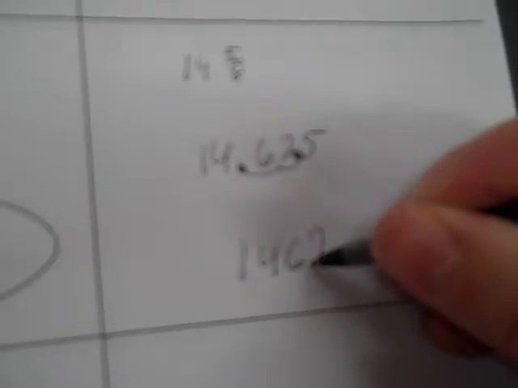Now, take 5 divided by 8. So instead of 0.625, it's 14.625. Once, twice. Ooh, this is going to be a big one. 1,462.5%. I mean, I did the process. That's the right one. Guaranteed.